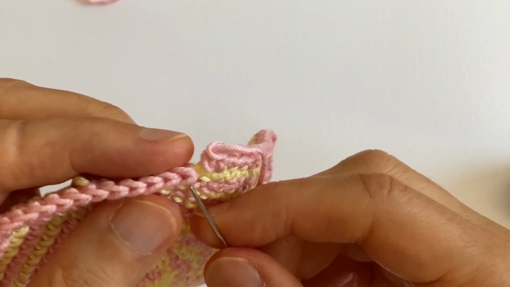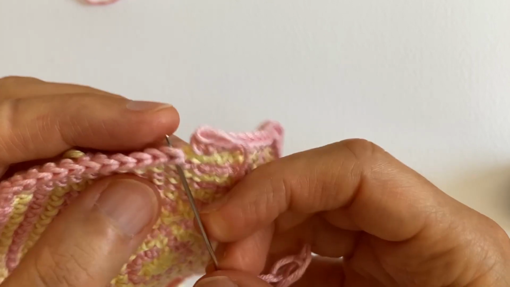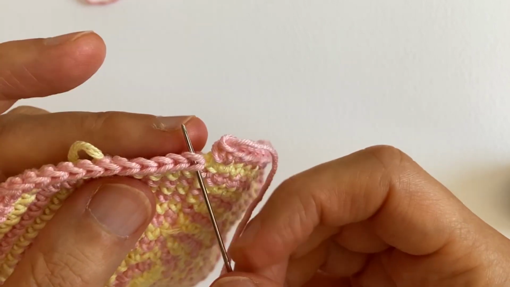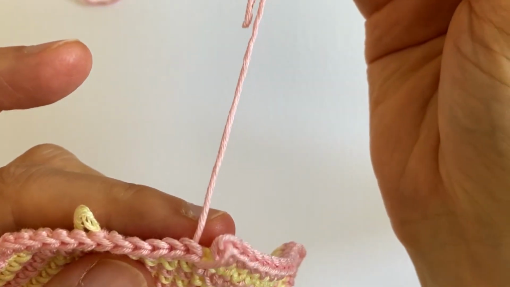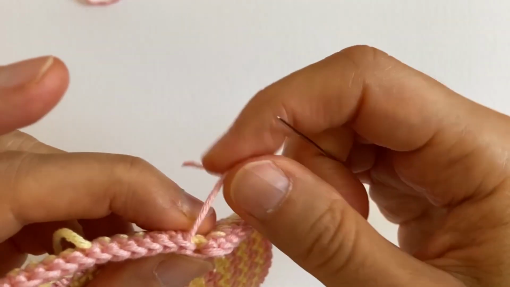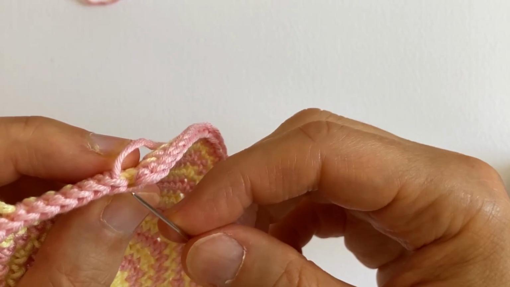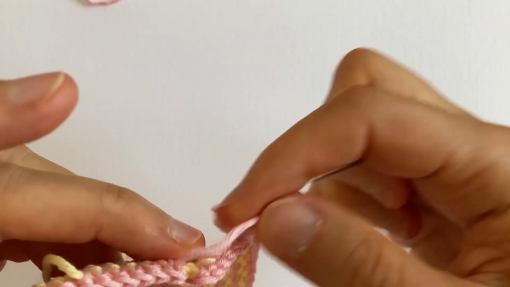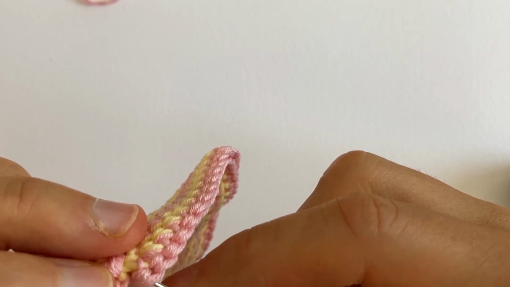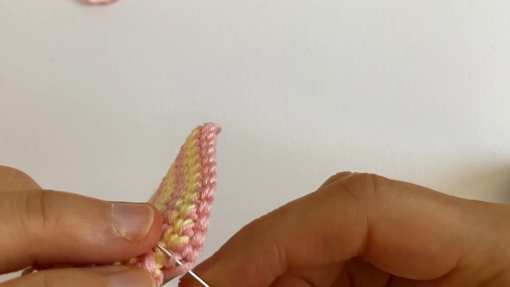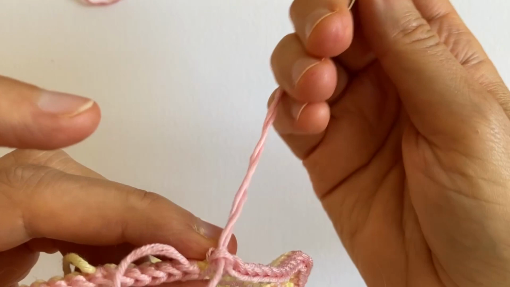Or should I go into the first one? I haven't done this in a while, so yes, maybe I should go into the first stitch. Let's see, so that we can see what it looks like, because it doesn't matter if I create a new stitch here now. As I said, because I'm not planning on doing anything else with this. This will be a coaster forever.